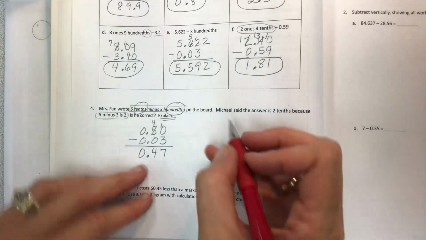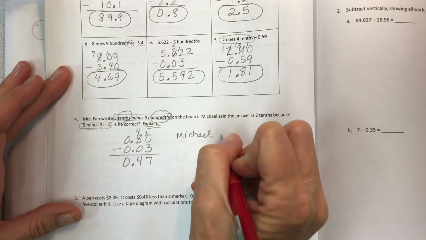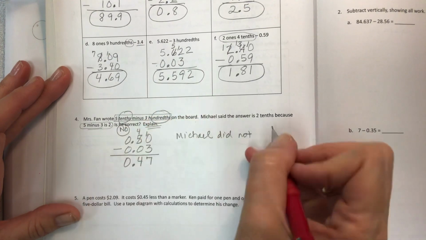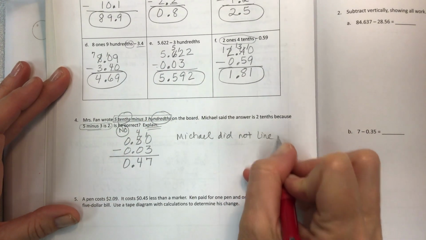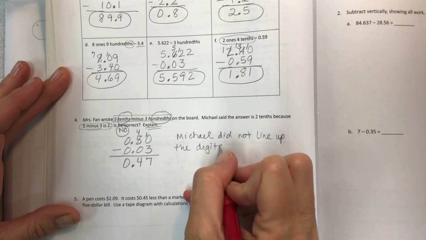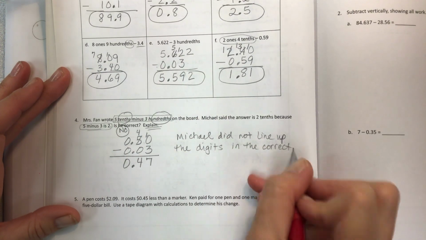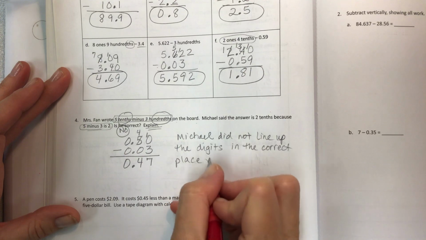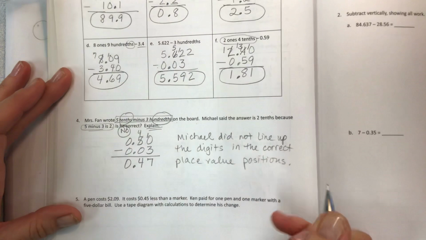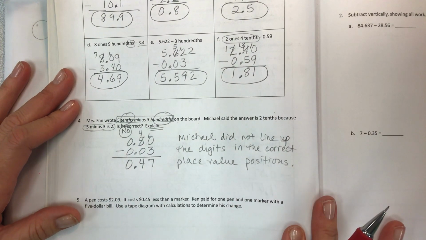And so basically what you want to do is you want to say, Michael, is he correct? No. Sorry, Michael. Michael did not line up the digits in the correct place value positions. Okay, so he lined them up incorrectly. He put the 3 in the tenths place, but it's 3/100.